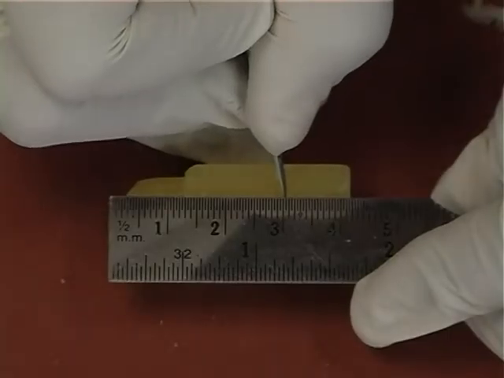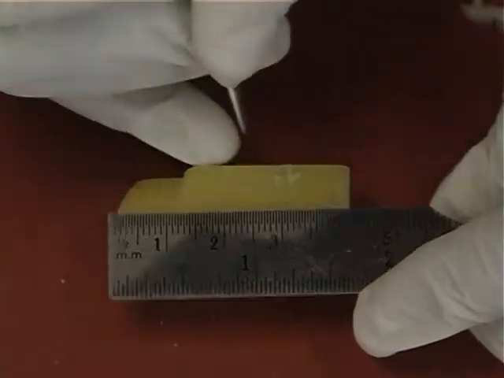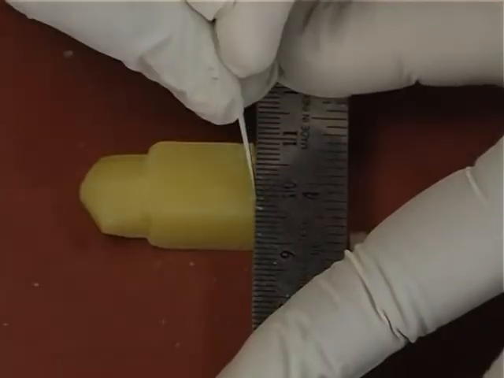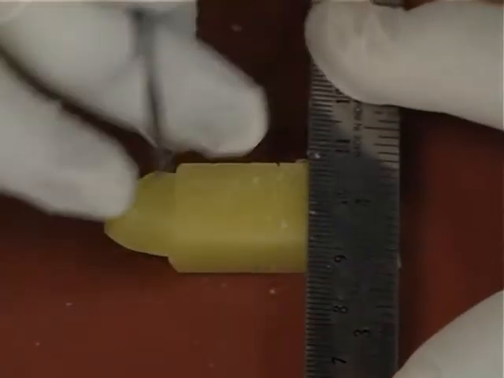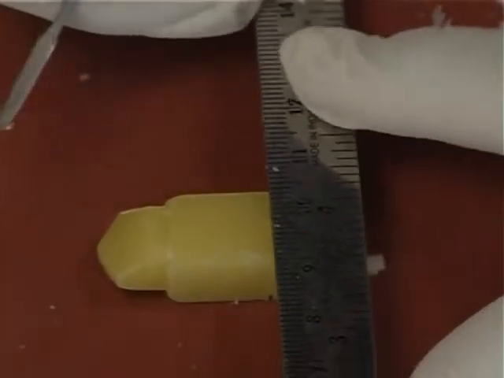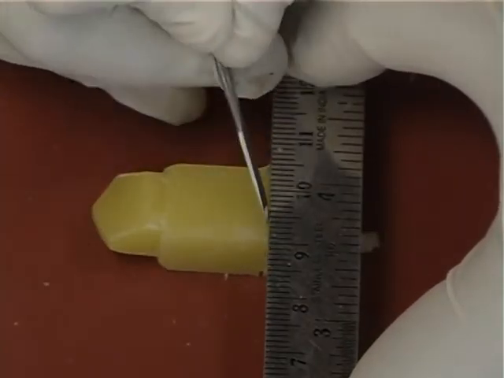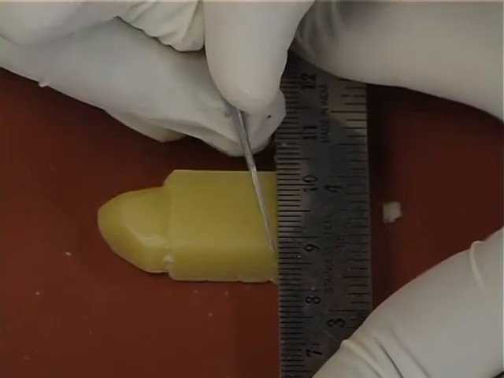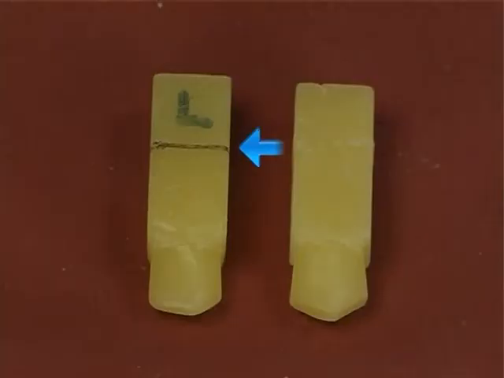From the edge of the wax block, measure 27 mm using the metal scale and mark it using the wax cover, and then draw lines on all the four surfaces exactly at the same measurement. This line corresponds to the apex of the tooth. This is the labial aspect showing the marked measurement of the tooth.